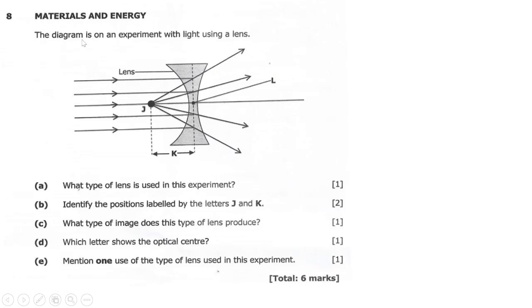It says the diagram is on an experiment with light using a lens. We have a concave lens here. The rays are coming and they are being refracted away from the focus, and when we extrapolate back, we can see that we form a focal point there. Then the question says, A, what type of lens is used in this experiment?